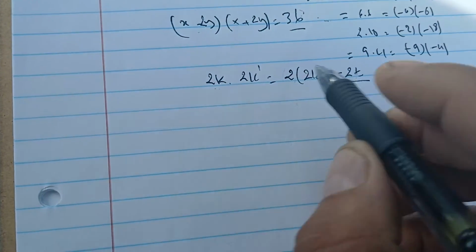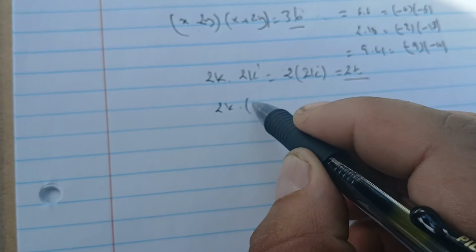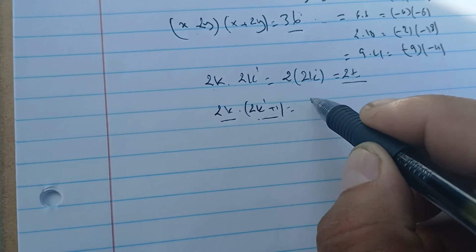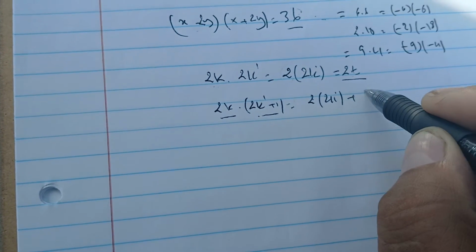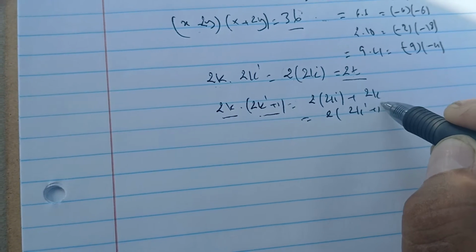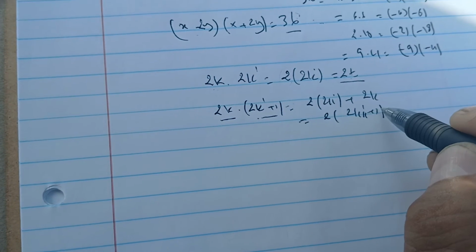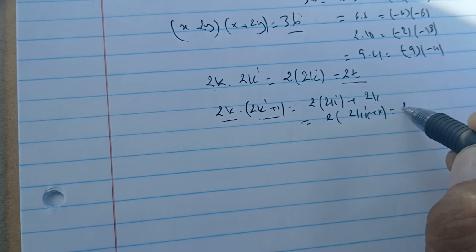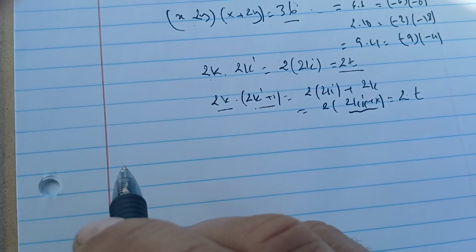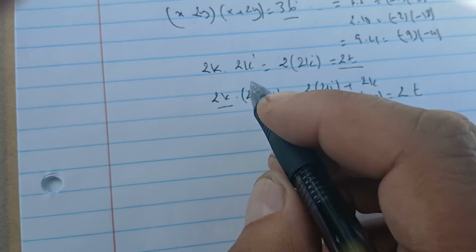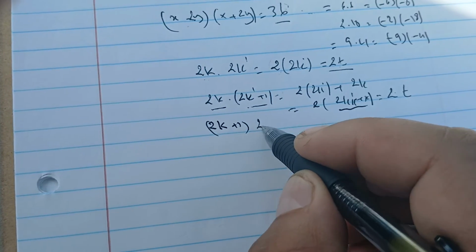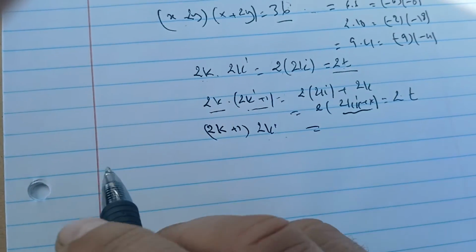We can also have 2k times 2k prime plus 1. This is an even times an odd. So we get 2 times 2k prime plus 2k, and we factor this as 2 times 2k k prime plus k. So this gives us an even number. Let's call this whole number t. I can also have 2k plus 1, an odd number, times 2k prime, which is even, and I get an even number.